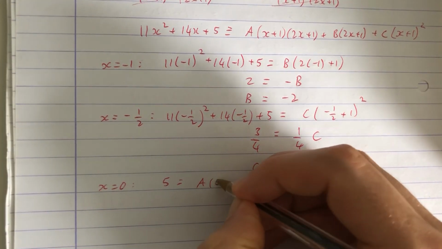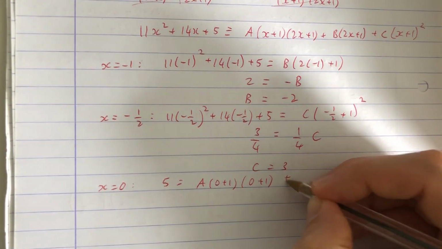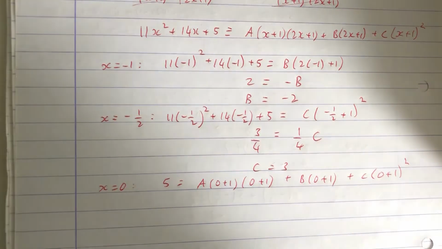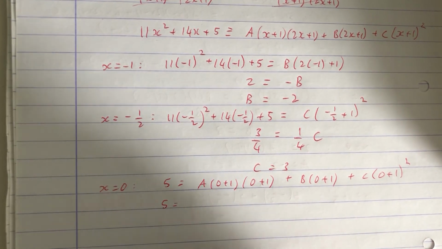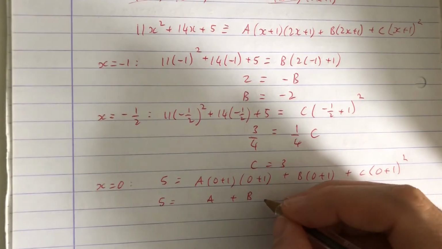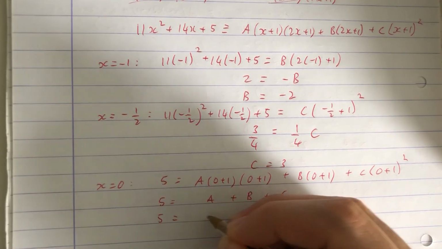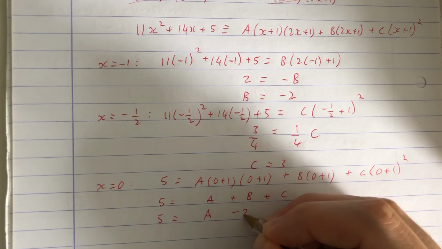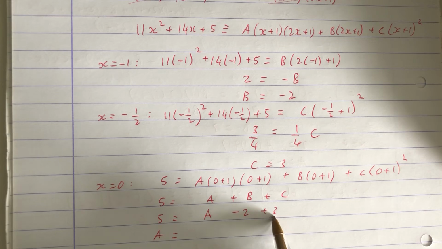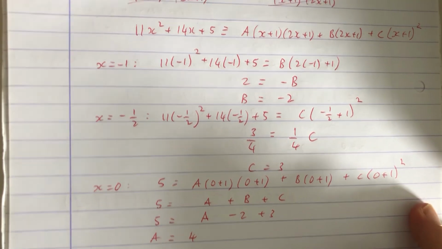Then you get a, 0 plus 1, 0 plus 1, plus b, 0 plus 1, plus c, 0 plus 1 squared. And if you simplify all of that, that's just a or 1a, that's just b or 1b, that's just c or 1c. And because you know the values of b and c, you can substitute them in. -2 plus 3 is 1. Take it to the other side, it would give you a is 4. And that would be the values of a, b and c.